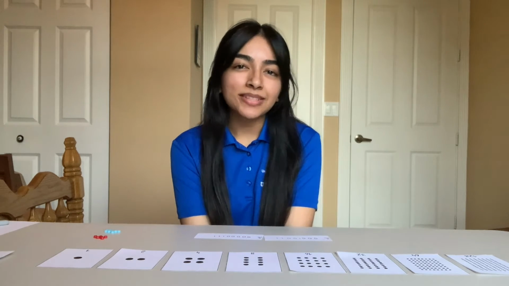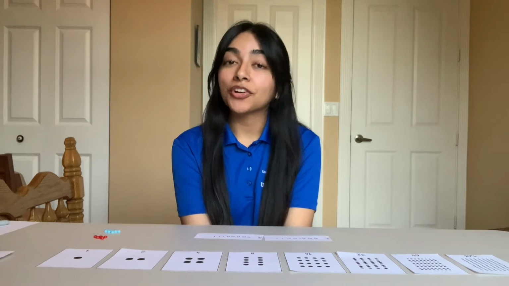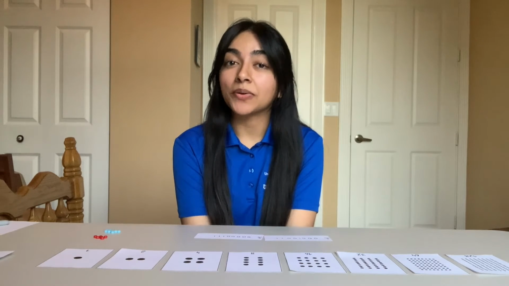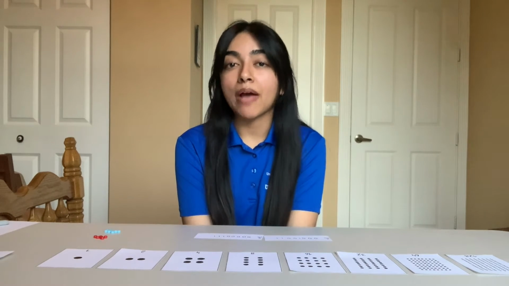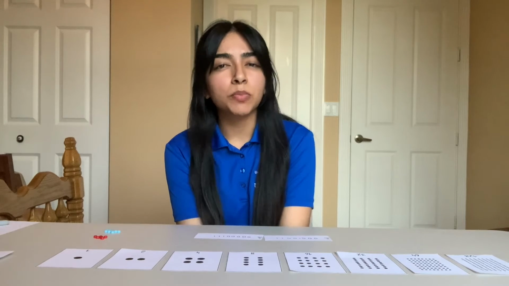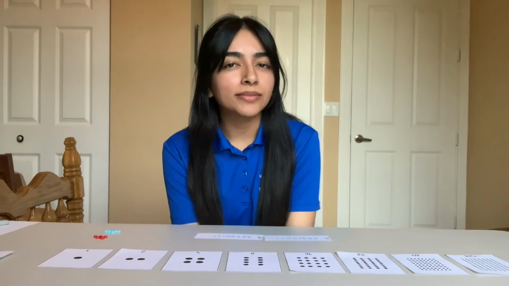But what do these ones and zeros even mean? Well, it turns out that the position of the ones and zeros can represent different quantities. And if you have a 1 all the way to the left, that's a really big number, and if you have a 1 all the way to the right, that's a really small number. Let me show you what I mean.